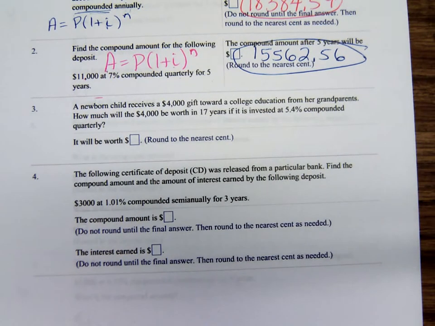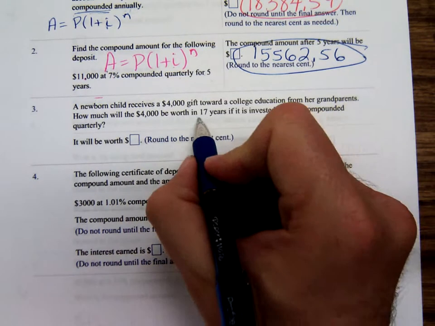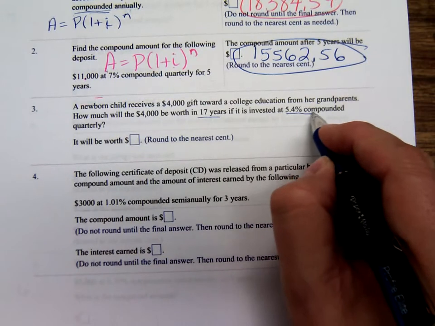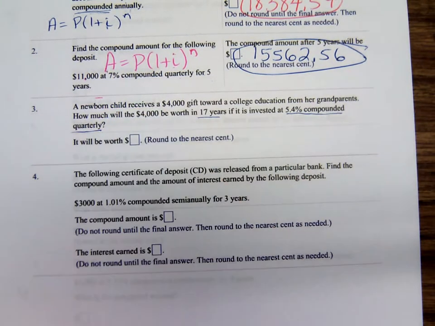A newborn child receives a $4,000 gift toward a college education from her grandparents. How much will the $4,000 be worth in 17 years if money is invested at 5.4% compounded quarterly?